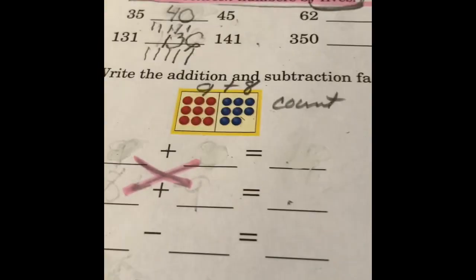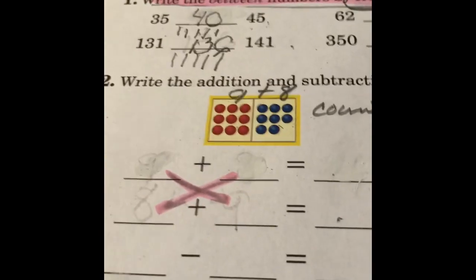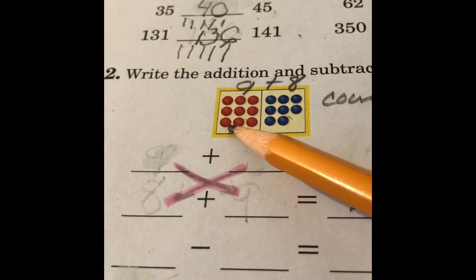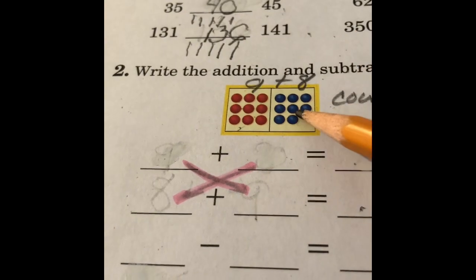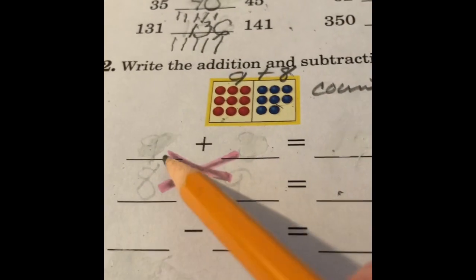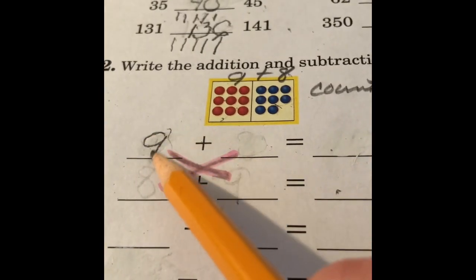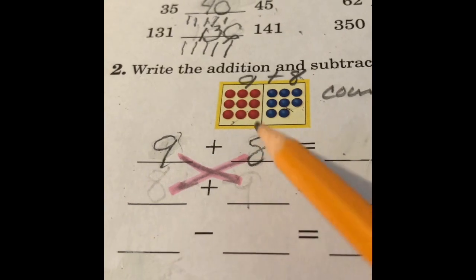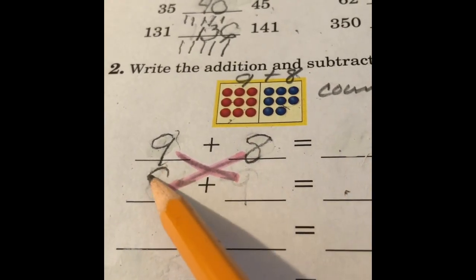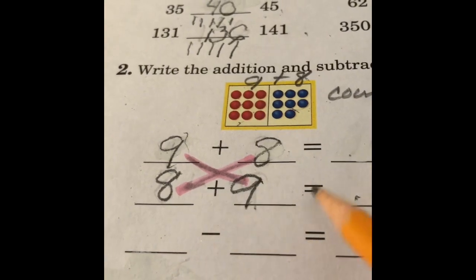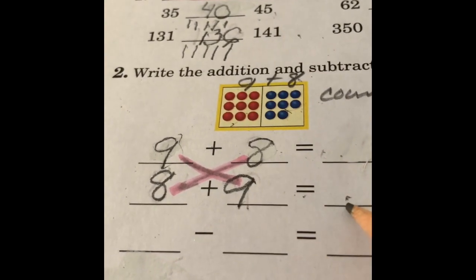All right, number 2, we're going to write the addition and subtraction facts. What you want to do is count the red dots. How many red dots do you have? You have 9. How many blue dots do I have? I have 8. You want to write the 9 red dots plus the 8 blue dots and then switch it, 8 plus 9, and then equals whatever it equals.